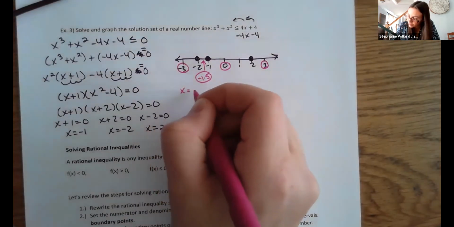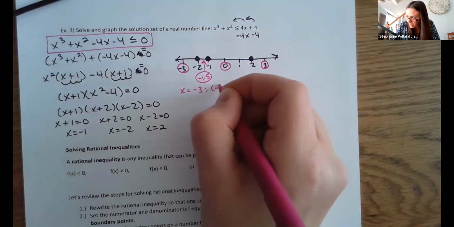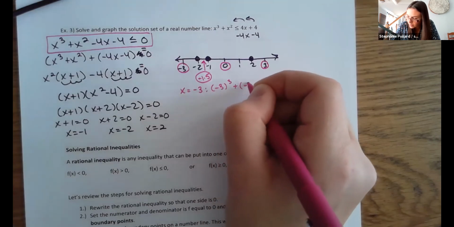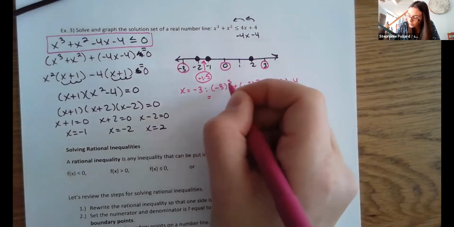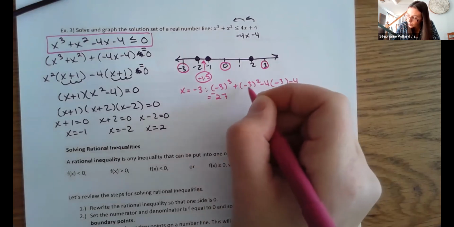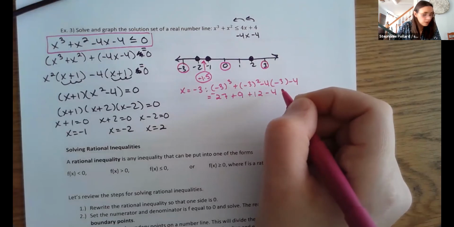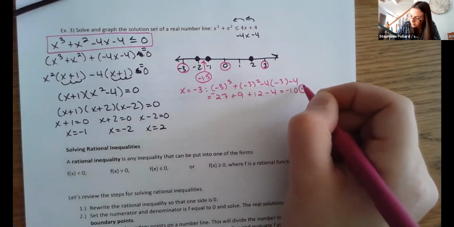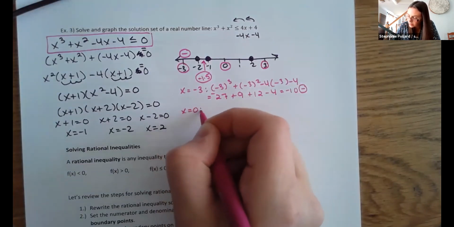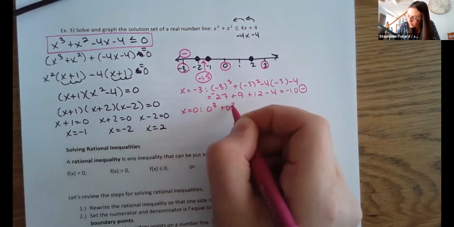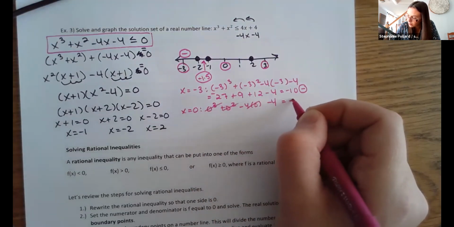So when I plug in -3, again, go back to this one right here. I have -3 cubed plus -3 squared minus 4 times -3 minus 4. -3 cubed is -27. This would be +9, +12 minus 4. And what you get is -10. So we get a negative here. I'm going to save the 1.5 to the end. Let me plug in 0 next. So I have 0 cubed plus 0 squared minus 4 times 0 minus 4. So this is going to be -4. So negative.